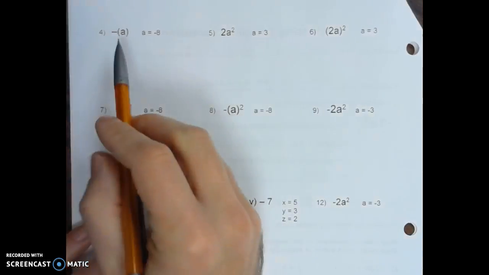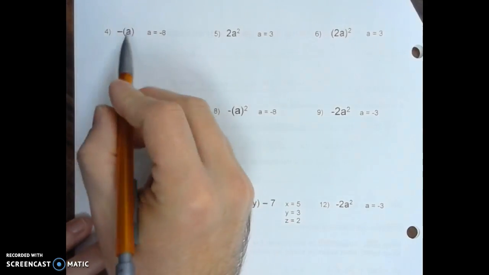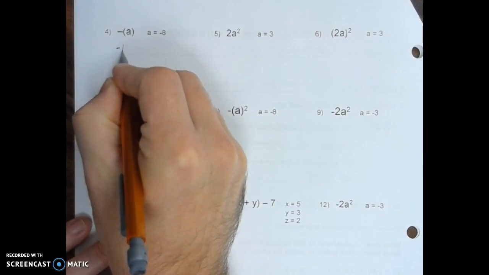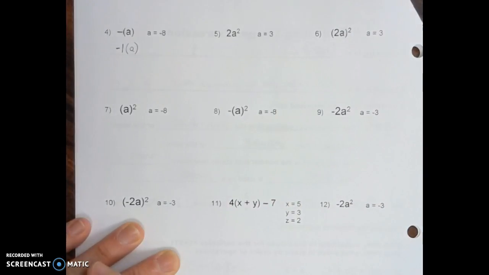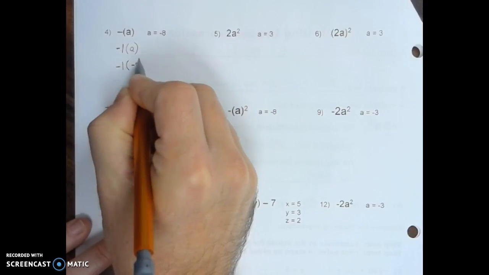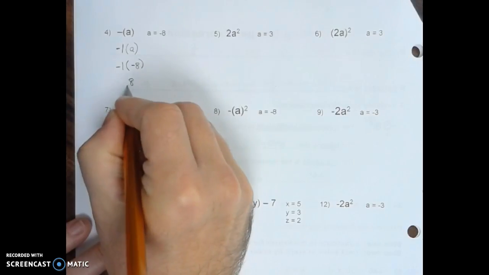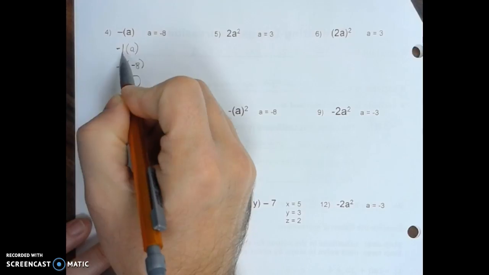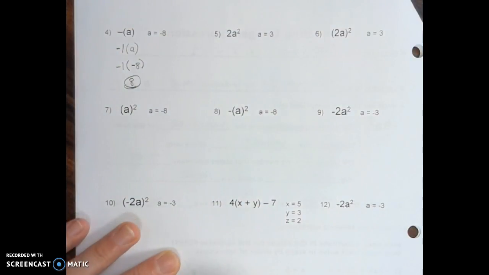Starting with number 4. I have negative and then in parentheses a. We need to understand that this negative symbol outside is really the number negative 1. So this is really saying negative 1 times whatever the value of a is. If I make my substitution of a, I'm going to have negative 1 times a is negative 8. And so I'm really just going to multiply negative 1 by negative 8, and that's going to give me an answer of positive 8. So always remember, this negative symbol sitting out front here is really understood to be the number negative 1, and it's multiplying whatever the value of a is.